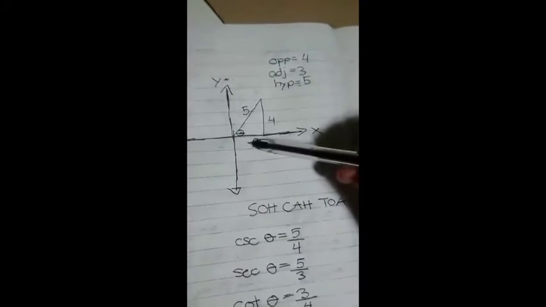So sine theta equals opposite over hypotenuse. So 4/5. So cosine theta equals, we will use CAH. So adjacent over hypotenuse. So 3/5. So tangent theta equals, we will use TOA. It is opposite over adjacent. So it will become 4/3.